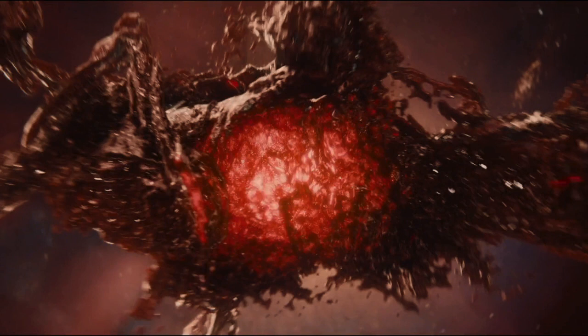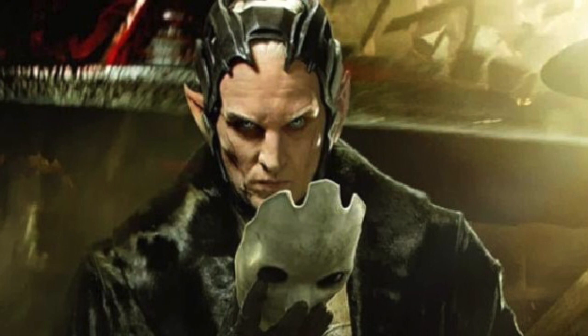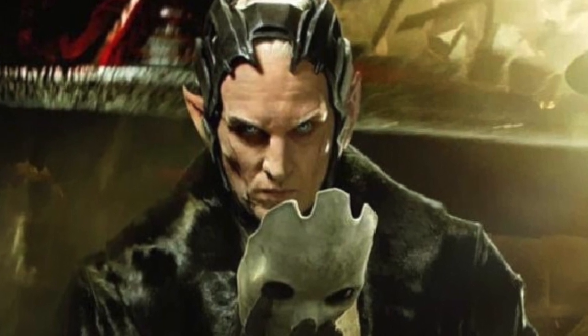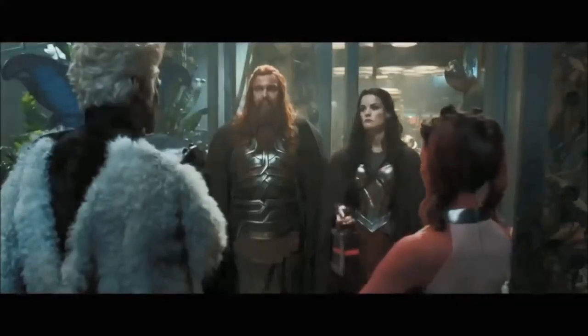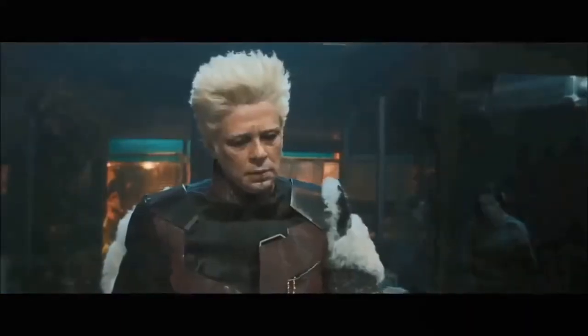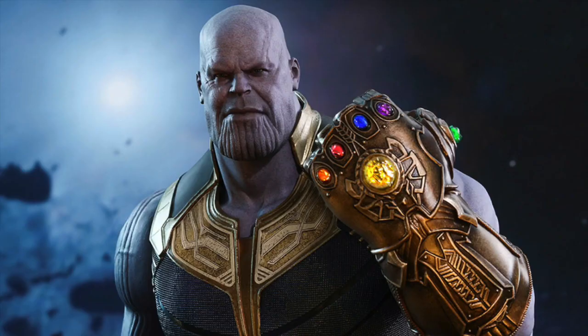If the Ether is destroyed during the events of Thor: The Dark World, then Malekith never gets it and never tries to destroy the whole universe during the Convergence, and then the Asgardians would never get the Reality Stone and give it to the Collector, and then the Collector would never die at the hands of Thanos.